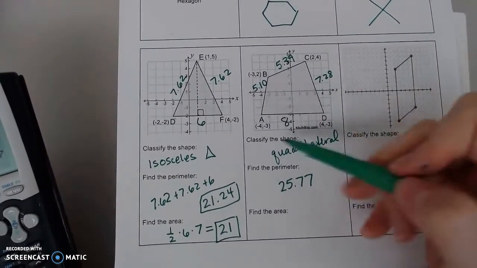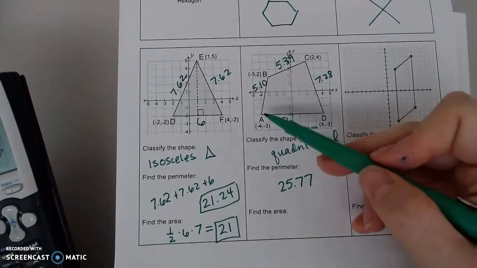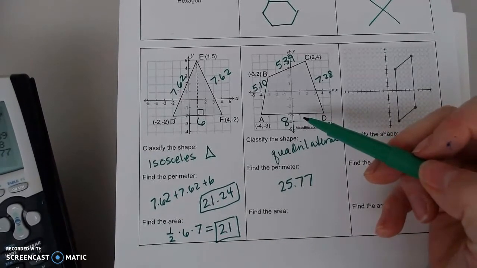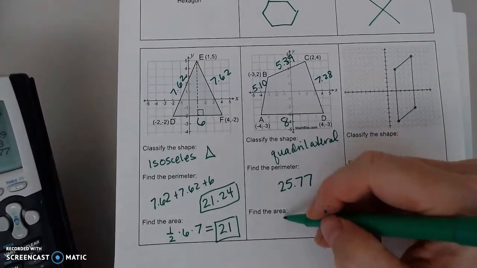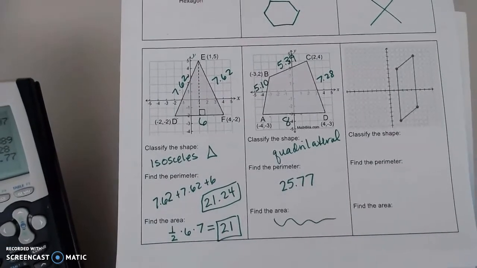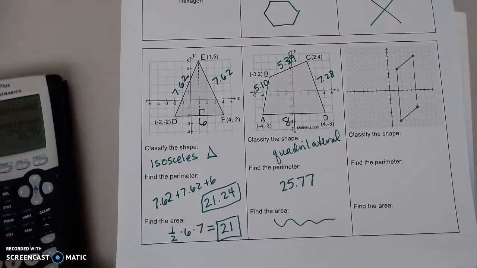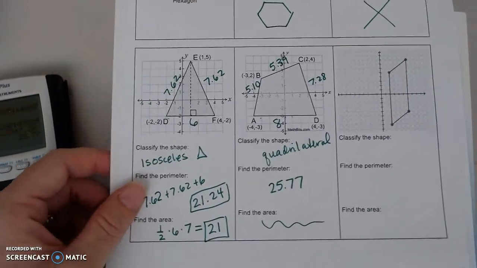Now, the area of this shape, since it's not a square or a rectangle or a parallelogram or a rhombus, we're not going to be able to find the area of that shape. So if you get like a pentagon or a hexagon, you won't find that either, okay?